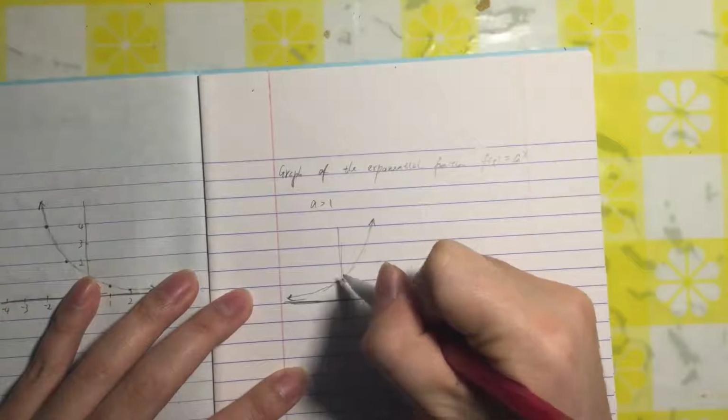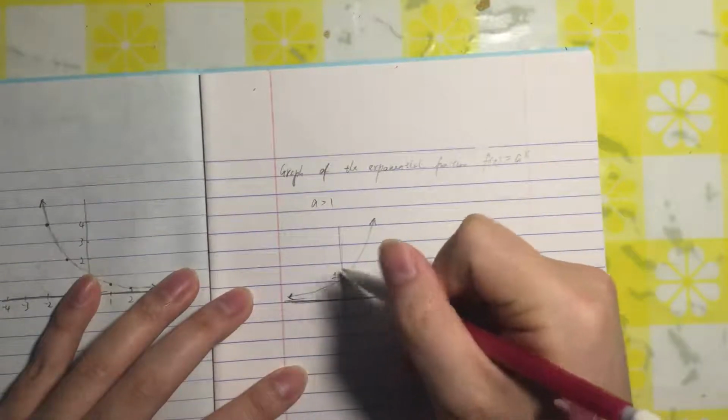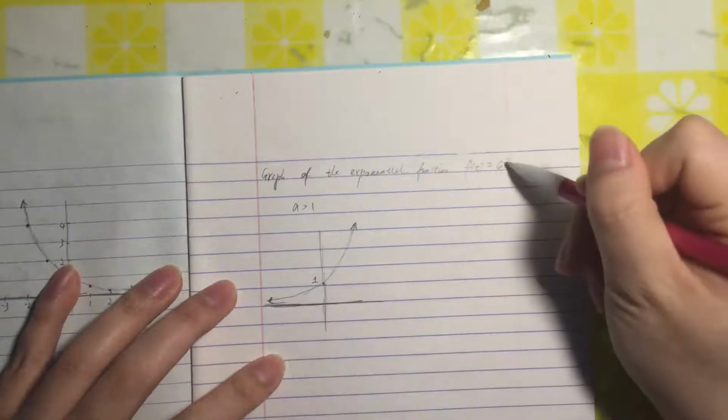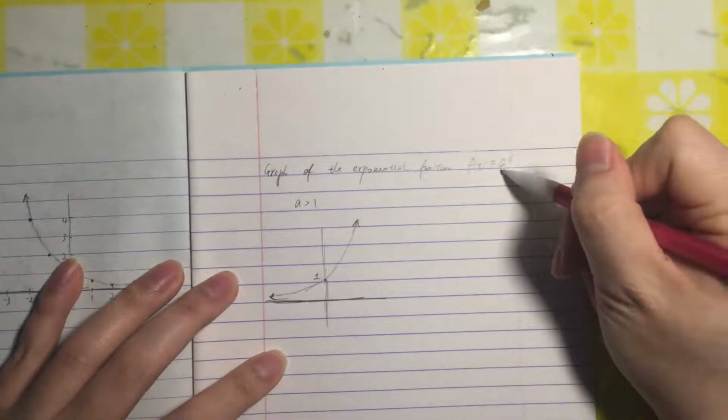And the y-intercept here is 1, because any number to the power 0 is 1. If I plug in 0 for x, any positive number to the power 0 is 1.